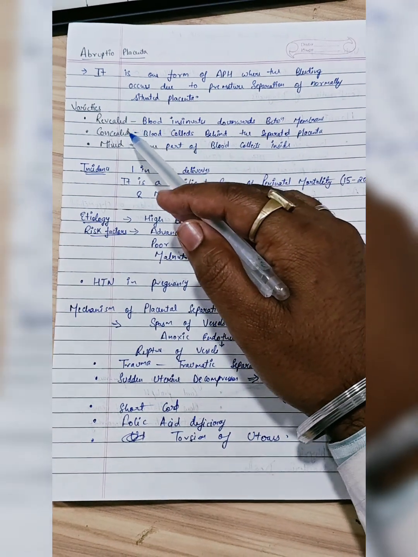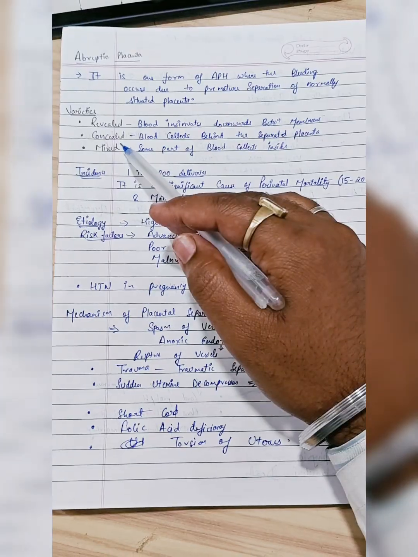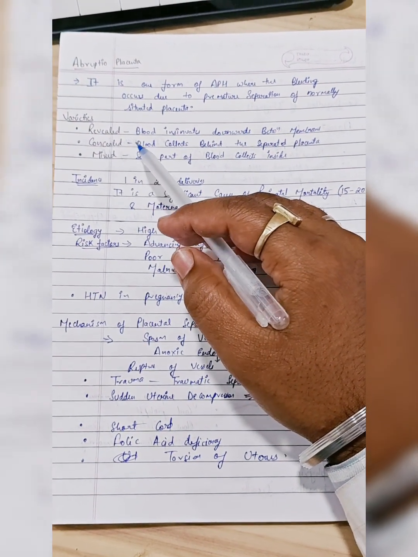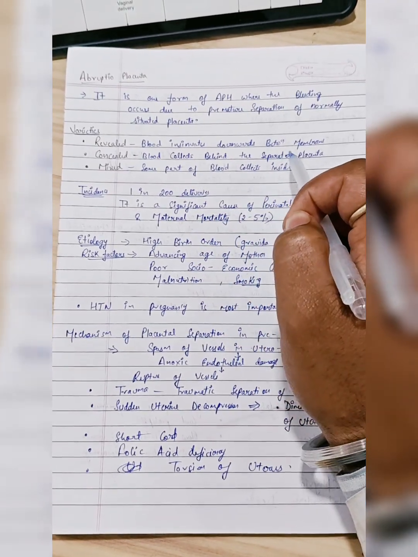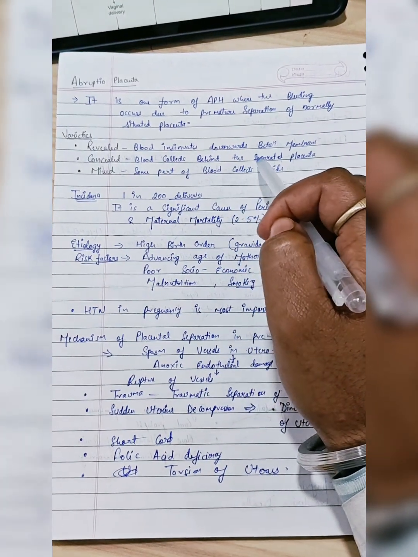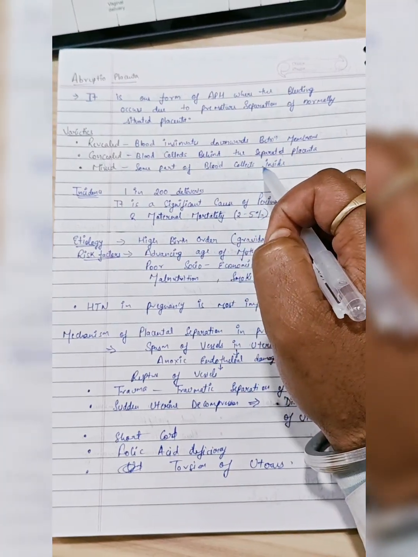Okay, now what are the varieties of it? The first ones are revealed, concealed, and mixed. Now what is revealed? In this, the blood insinuates downwards between the membranes, and in the concealed, the blood collects behind the separated placenta. Okay, and in the mixed one, some part of the blood collects inside.